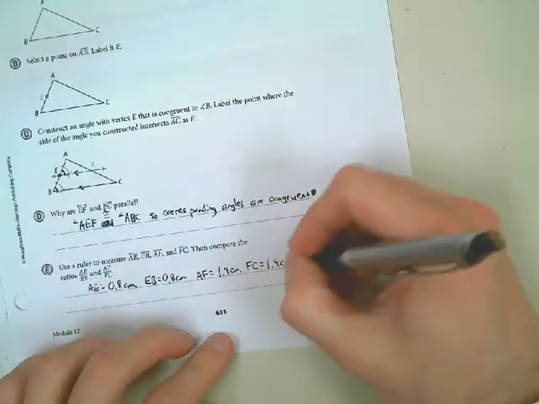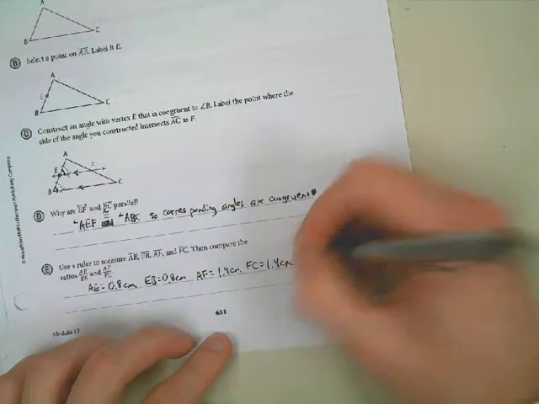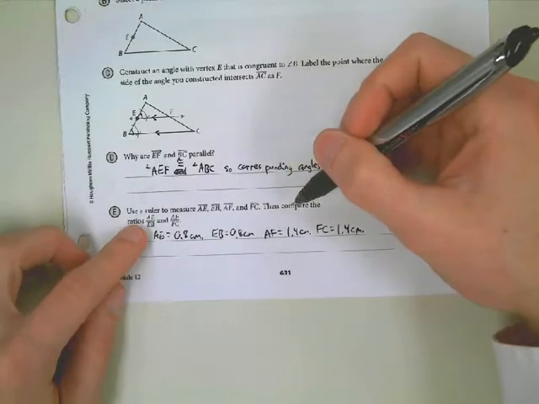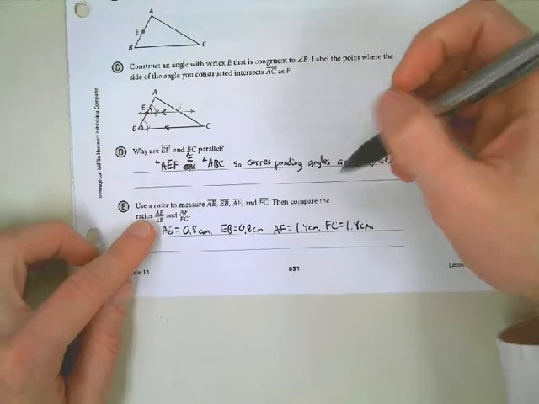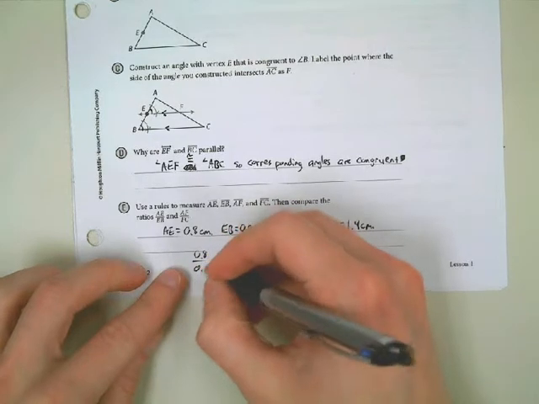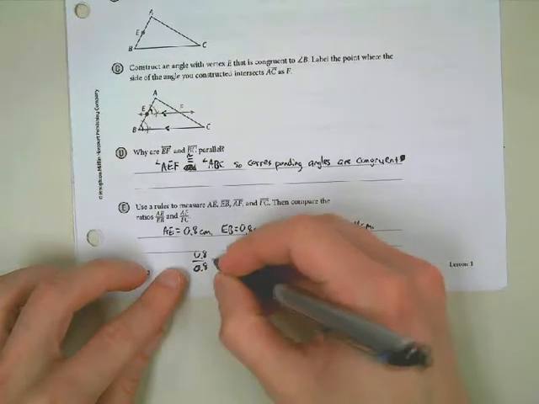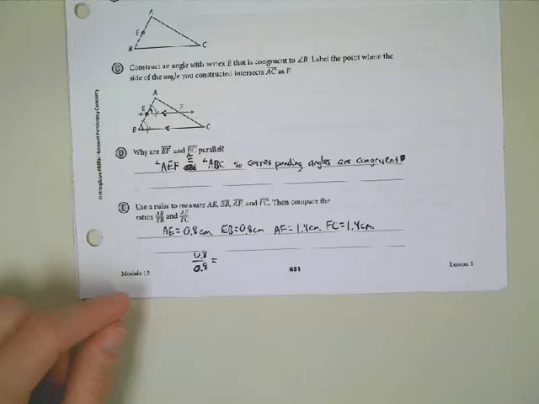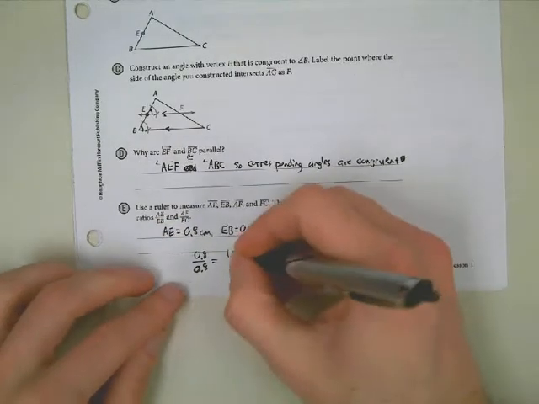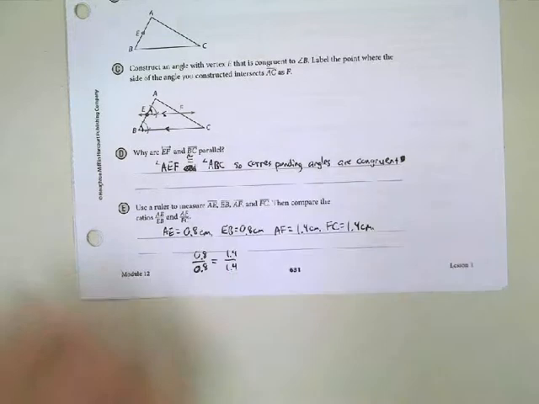Okay, so now it says compare the ratios of AE over EB. AE over EB is going to be 0.8 over 0.8. And then AF over FC is 1.4 over 1.4. I've kind of already given away the relationship here.